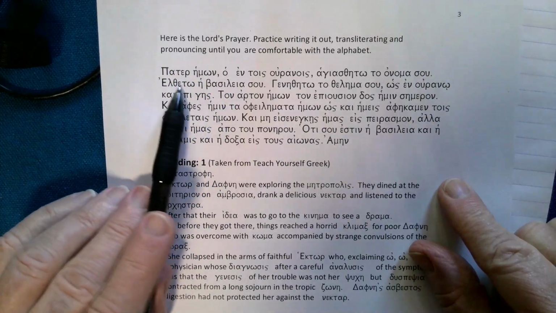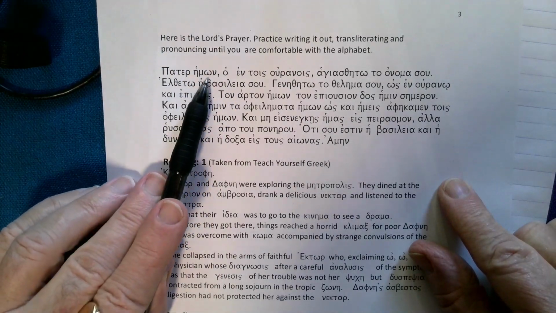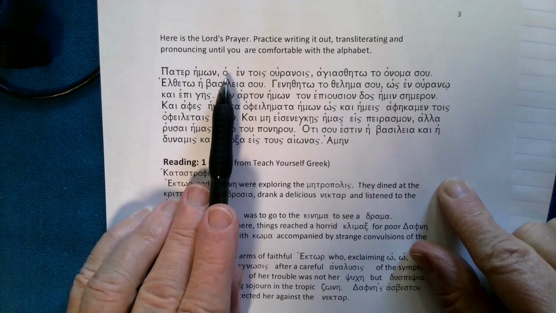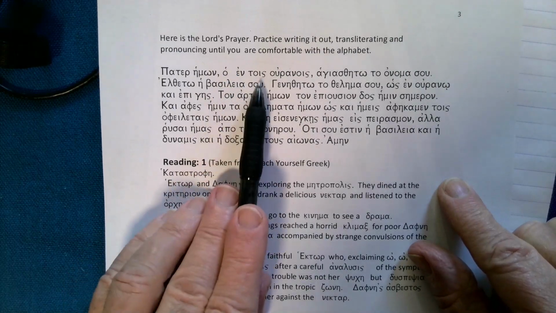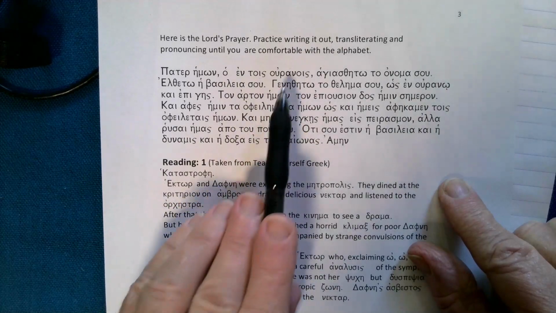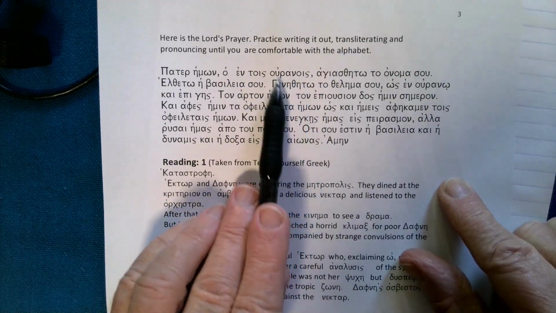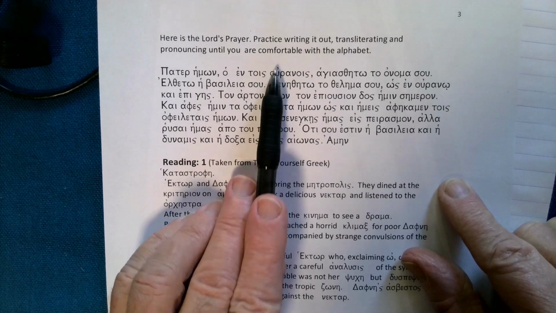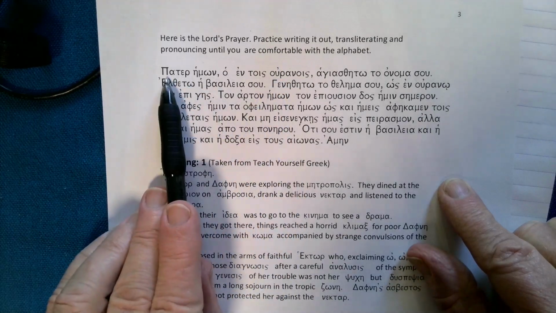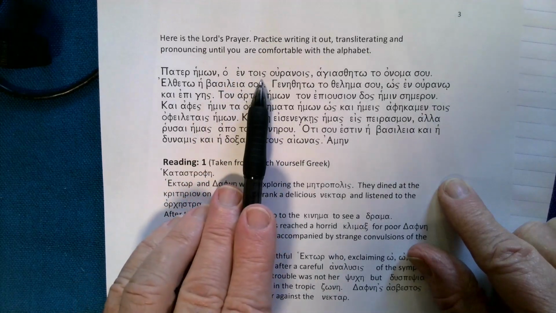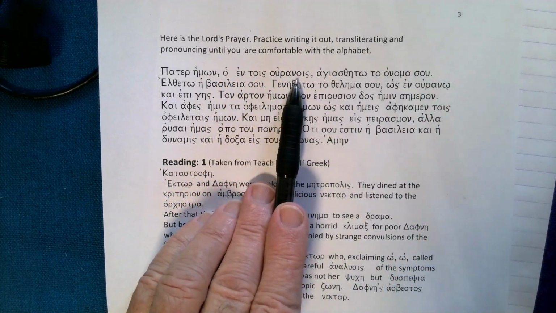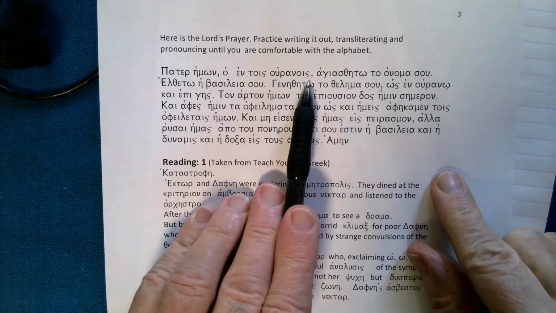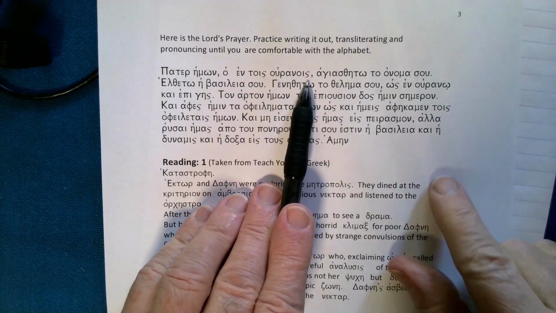So just to read through this slowly, pater hemon, ho. Now notice we've got an H here on the top, so this is ho. En tois, diphthong here, uranois. As I was saying, when you've got a diphthong at the beginning, you've got to have a breathing. The breathing goes over the second letter. So pater hemon, ho en tois uranois. I'm going to use probably not perfectly correct Koine pronunciation here, but we can get used to the sounds, at least get used to the spellings.